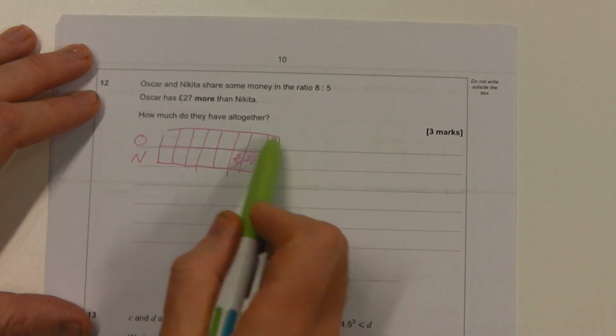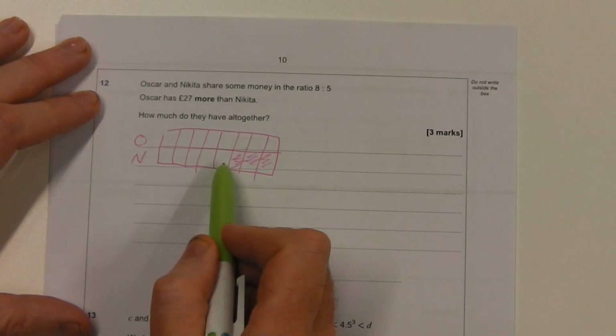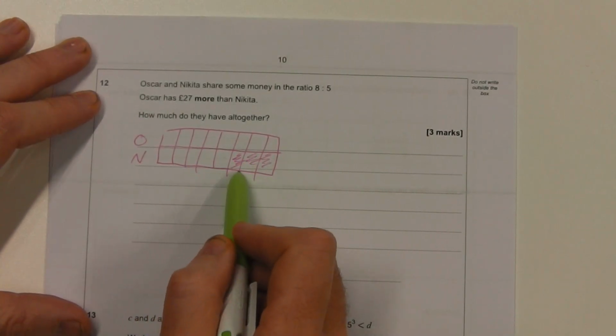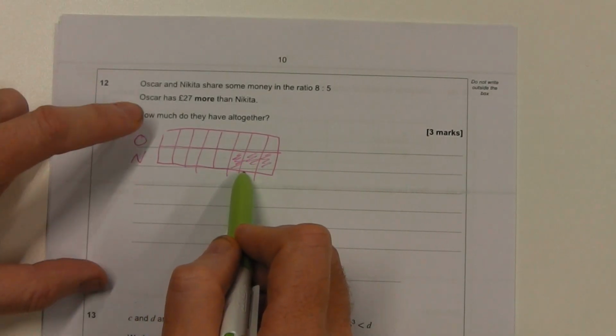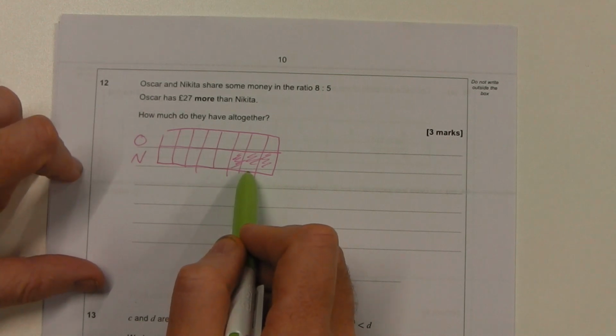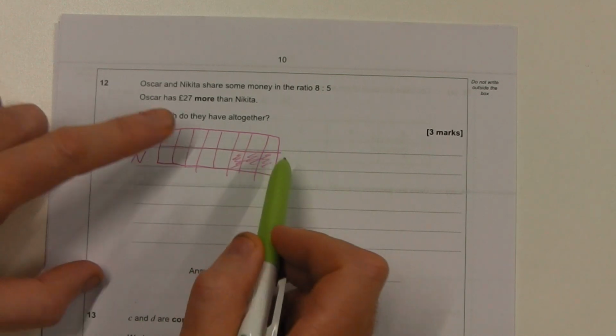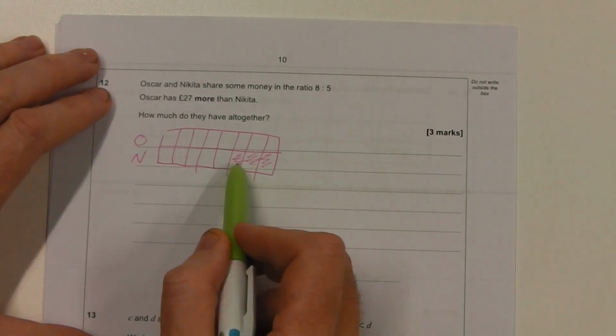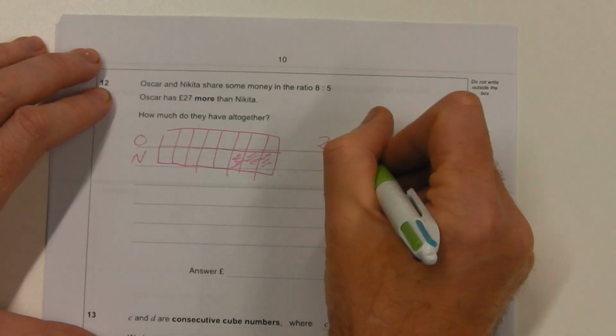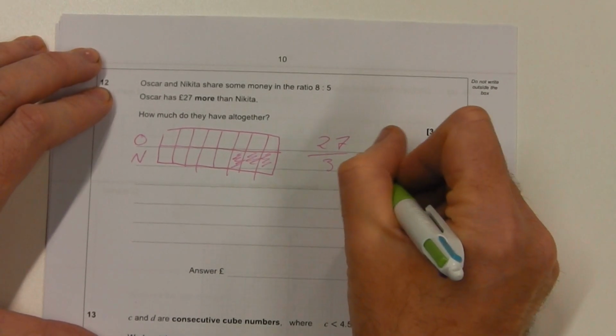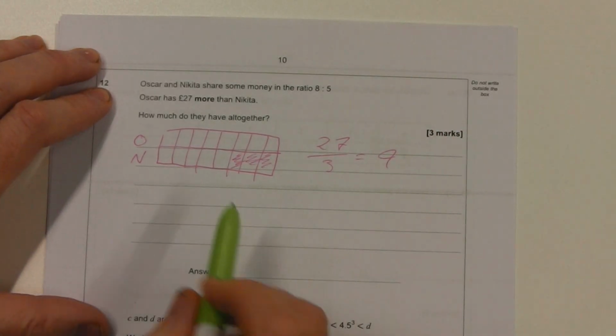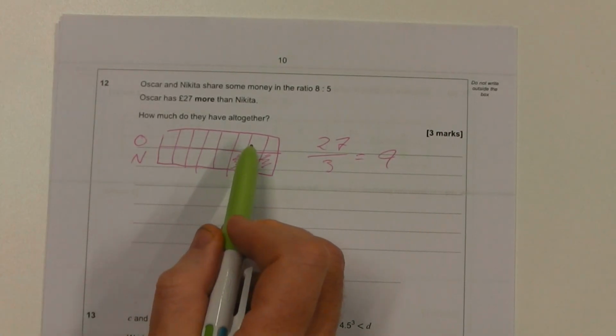So you can see the difference we have there. Okay, basically Nikita's getting 3 blocks less, and that means Oscar's getting 3 blocks more, and that 27 is shared between the 3 blocks. So 27 divided by 3 gives us 9, and that tells me that each one of those is going to be 9.